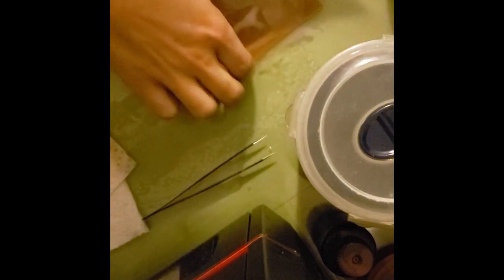All right. So I'm going to grab, I like to wipe off, just at least dab my sandpapers nice and warm. Get the water off of them just so it's not lingering too much.